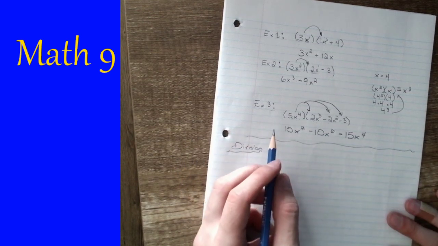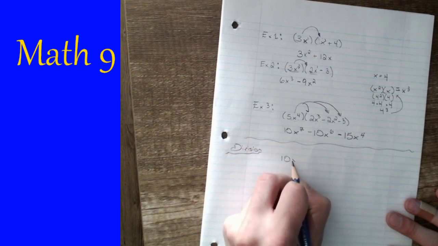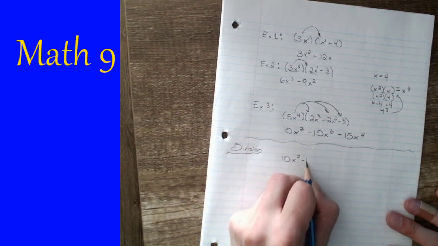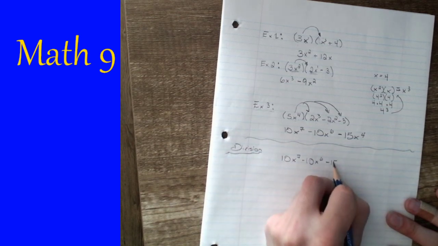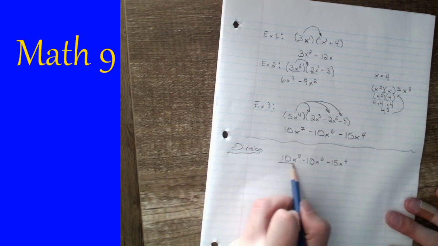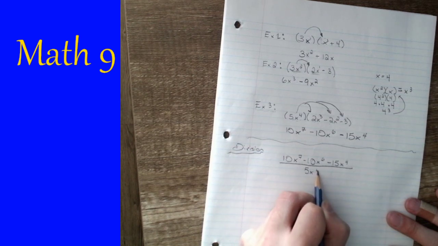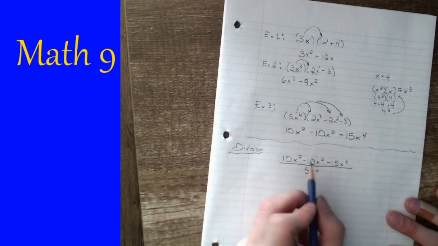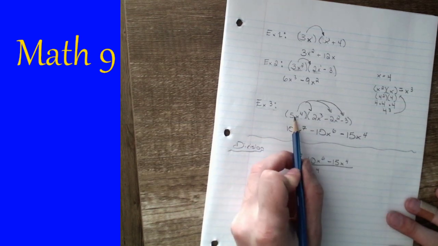So let's actually say for a second that we start out with 10x to the power 7 minus 10x to the power 6 minus 15x to the power 4. And let's say I divide that by 5x to the power 4. Well, you may think, that's very scary, but I'm pulling these numbers from what we just did.